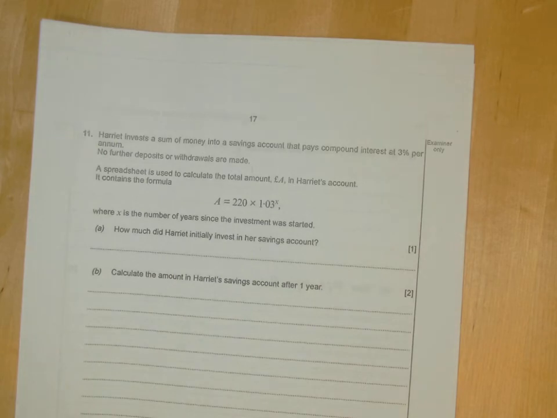Okay, Harriet invests a sum of money into a savings account that pays compound interest of 3% per annum. No further deposits or withdrawals are made. A spreadsheet is used to calculate the total amount, A, in Harriet's account. It contains the formula A equals 220 times 1.03^x, where x is the number of years since the investment was started. How much did Harriet initially invest in her savings account?